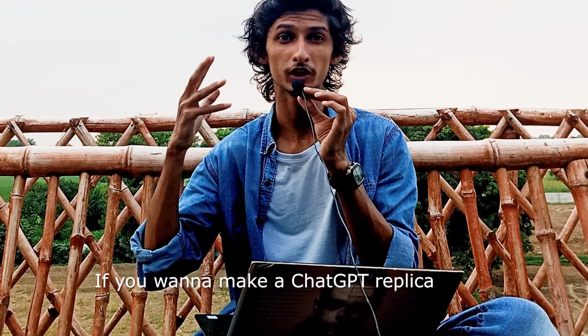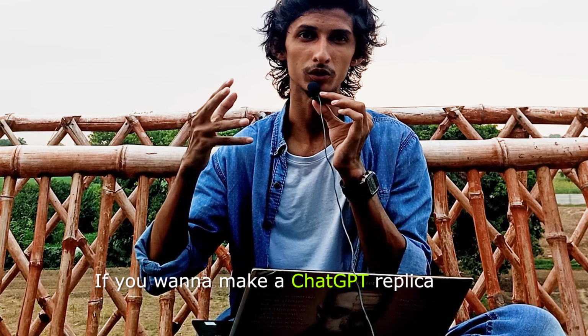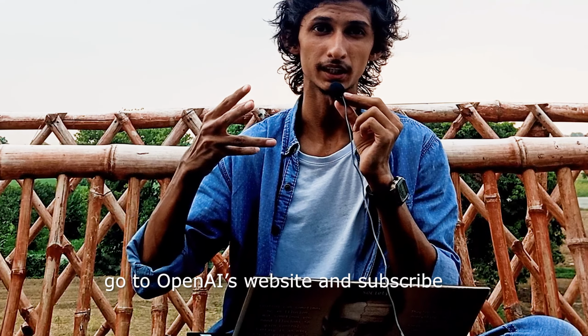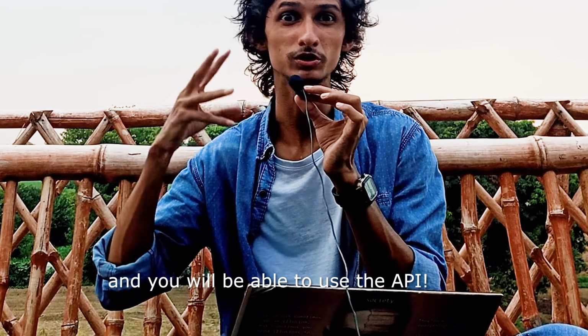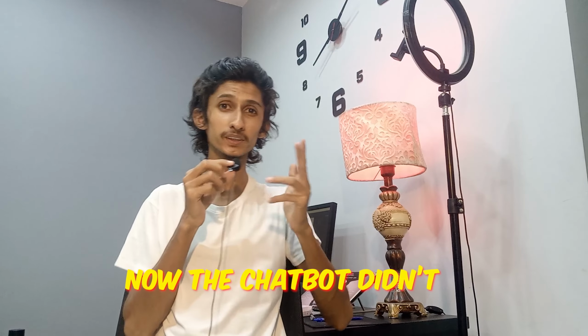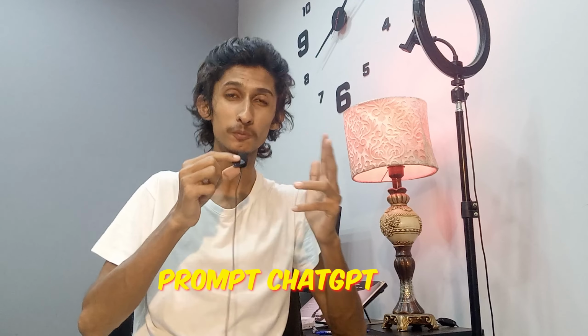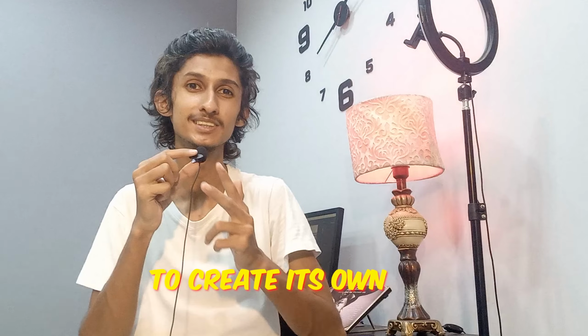Well, yeah, if you want to make a ChatGPT replica or use ChatGPT's API, go to OpenAI's website and subscribe to their tokens package, and you will be able to use the API. Now, the chatbot didn't work for me, but we can clearly see that you can prompt ChatGPT to create its own replica.